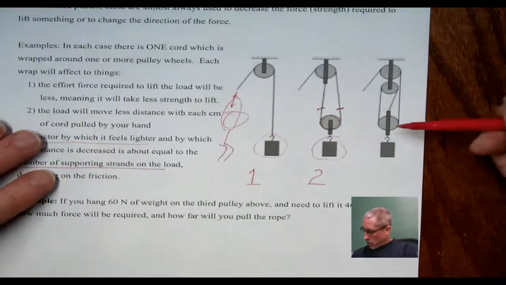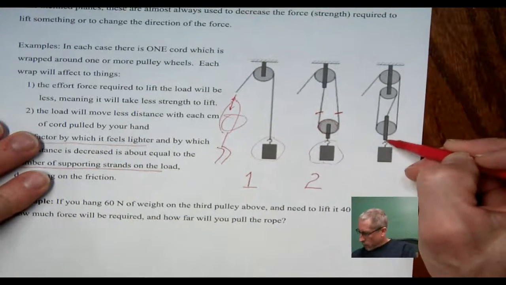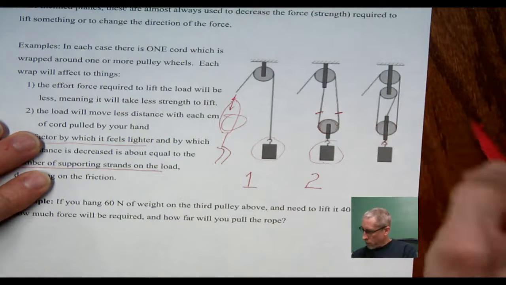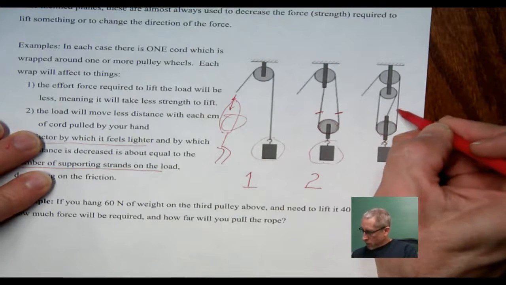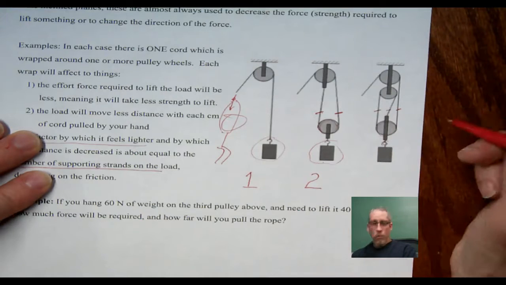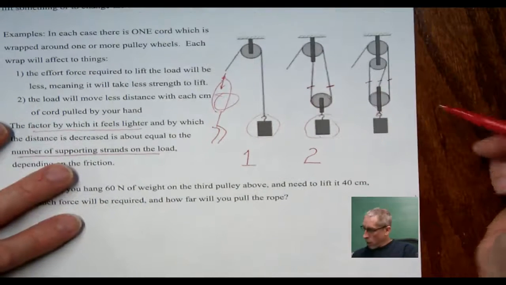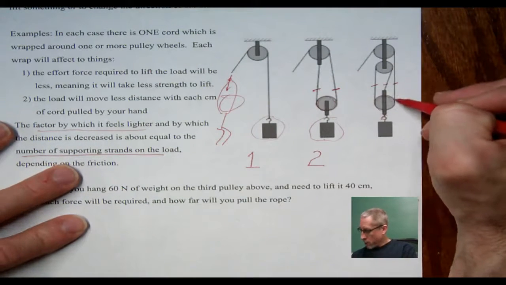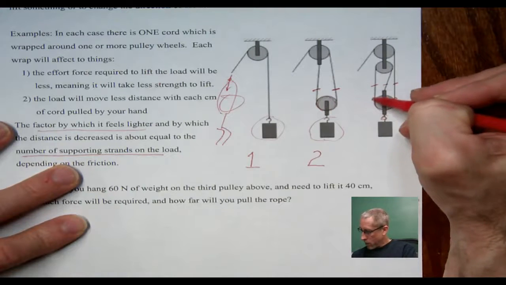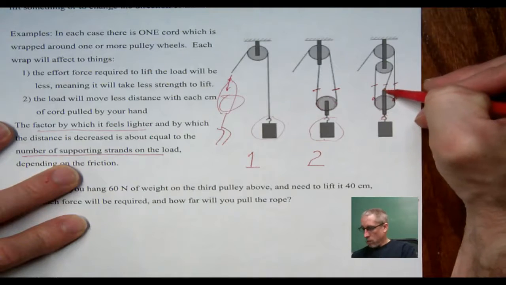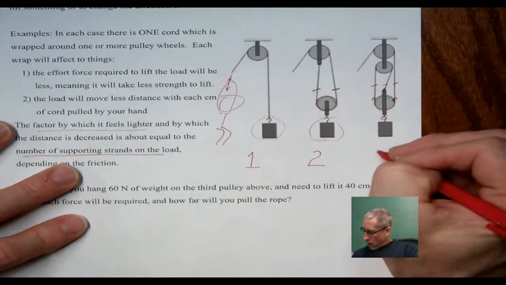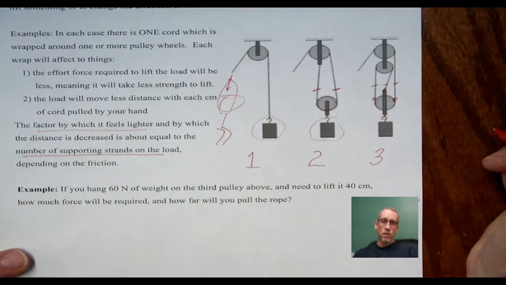In the third situation, again, we've got the load attached to this movable pulley wheel, onto which we've attached 1, 2, 3 different strands. Again, it's the same rope, but 3 different places where it makes contact. One on the right side, one on the left side, and there'd be a little hook right here that we could tie the end of the string on.